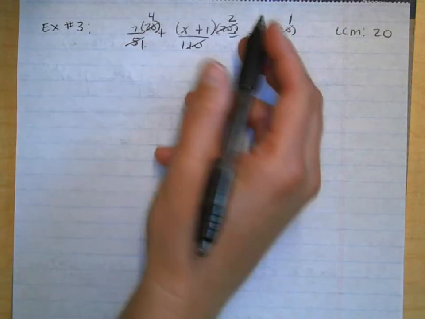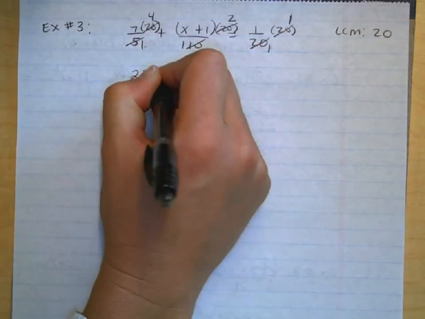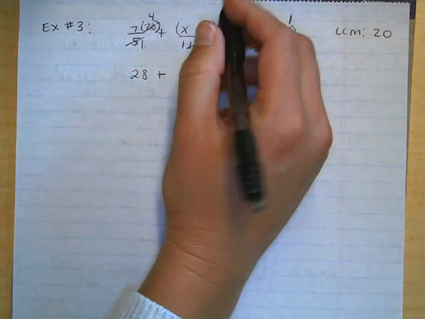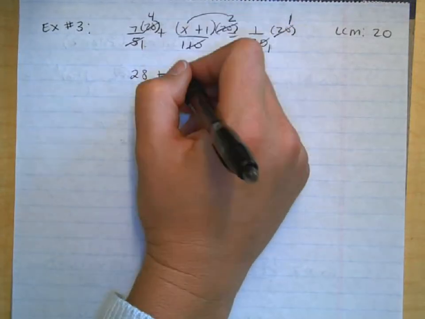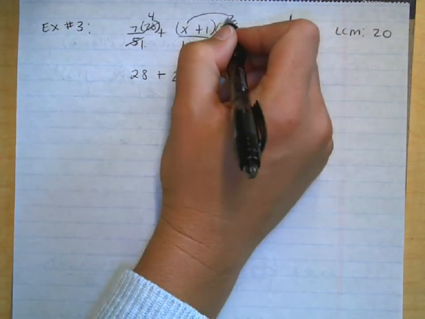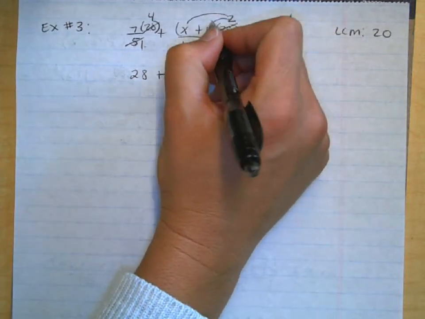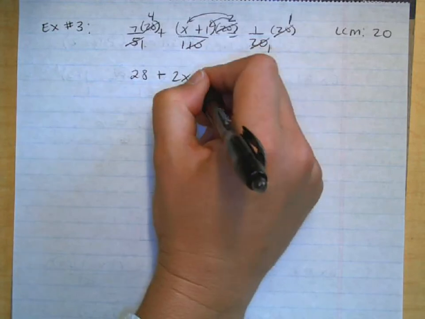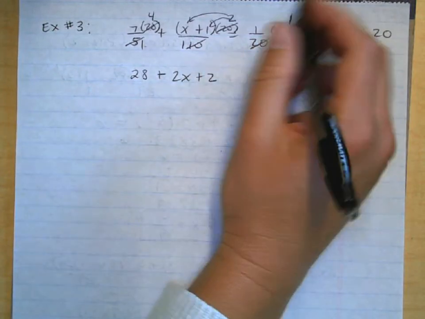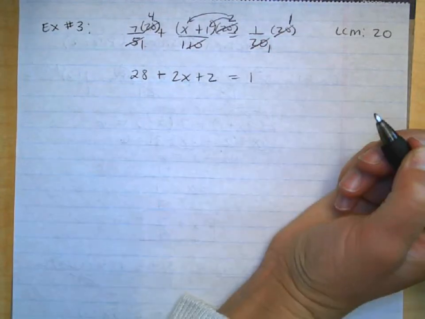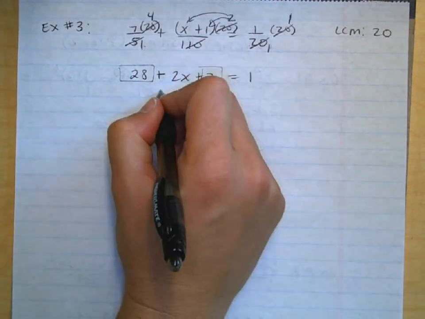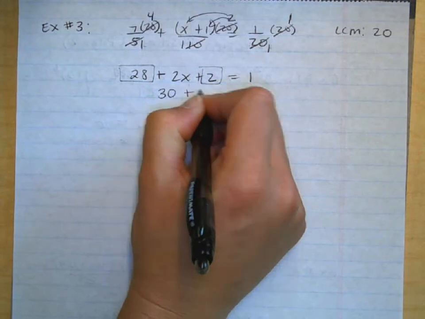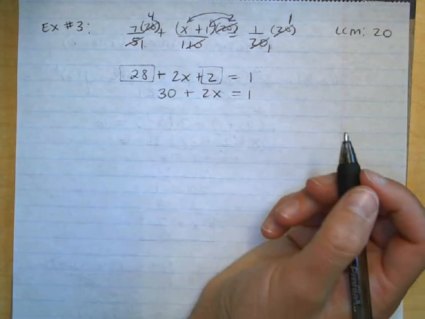So 7 times 4 is 28 plus, and we're going to have, this is our 2 times, if you guys can start getting a little bit faster at this, I'm not sure if you're comfortable with it or not yet, but 2 times x is 2x, 2 times 1 is 2, and then 1 times 1 is 1. So now I'm going to go ahead and combine like terms. I have 28 plus 2, I get 30 plus 2x equals 1.